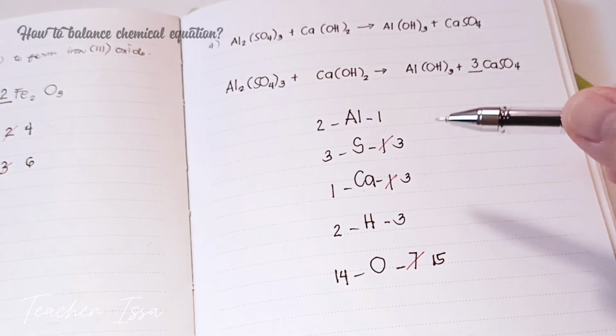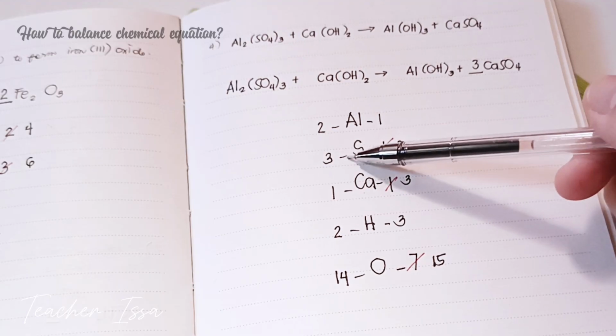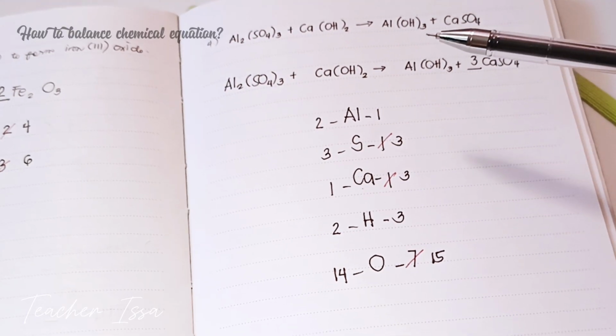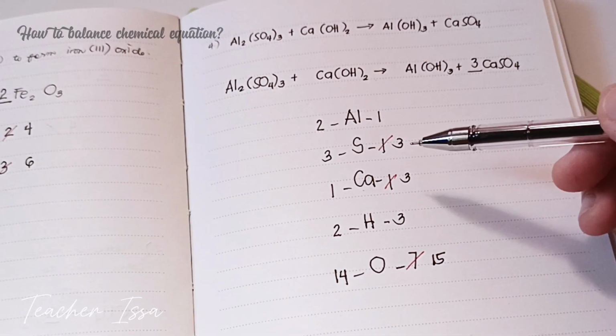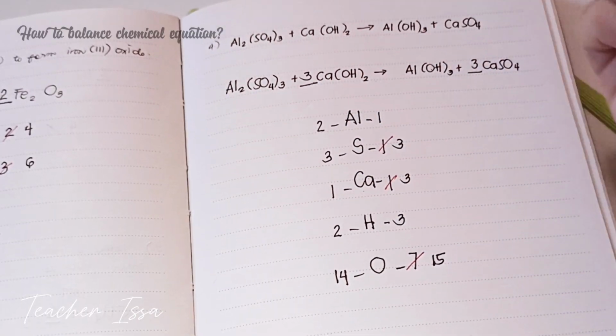Now we will recount the calcium. Right side now has 3 calcium, so put number 3 in front of Ca(OH)2. Therefore, calcium is balanced.